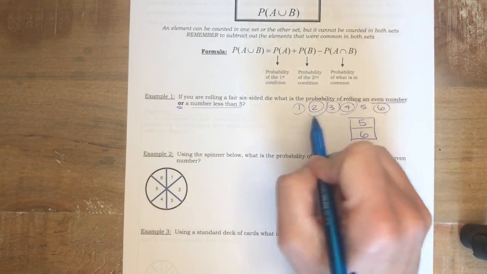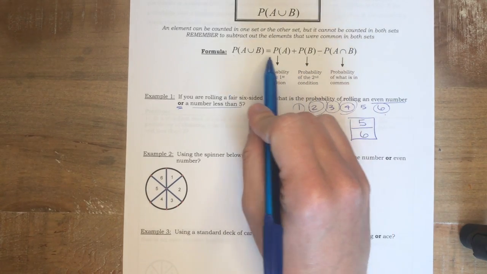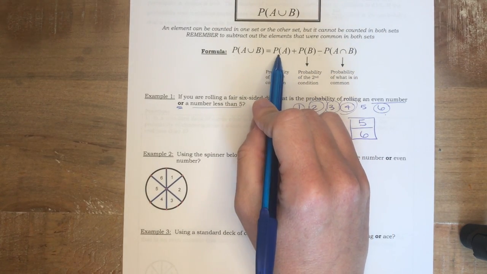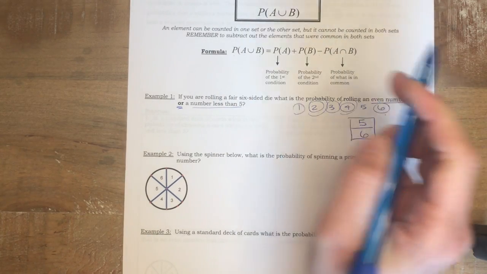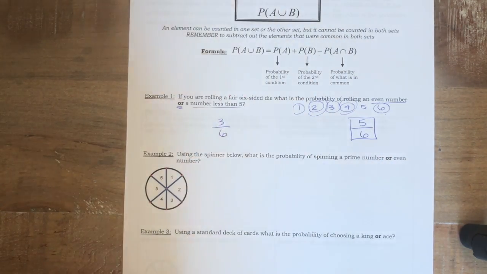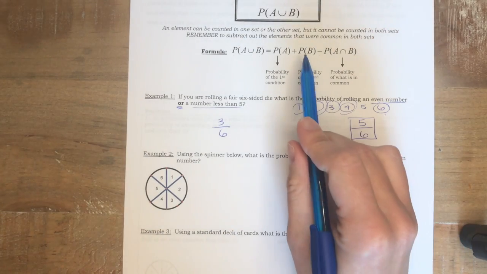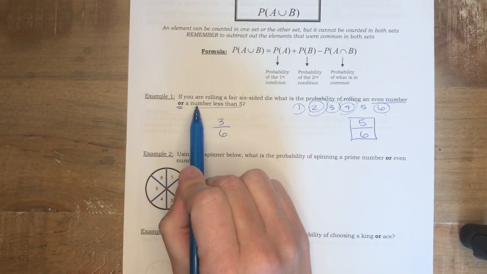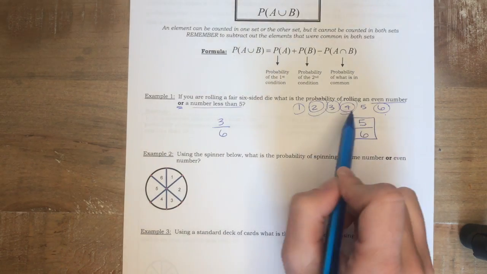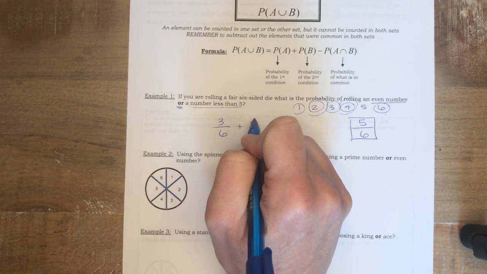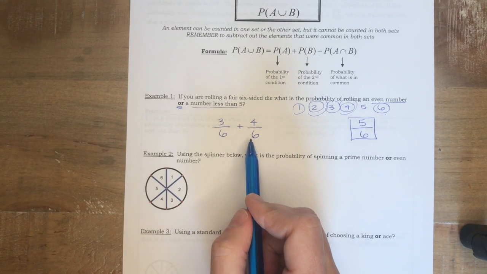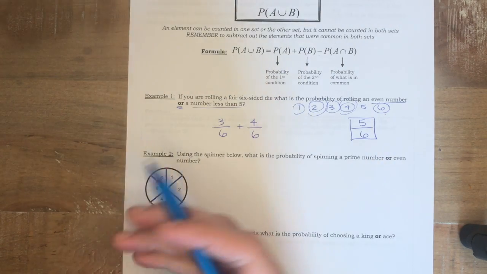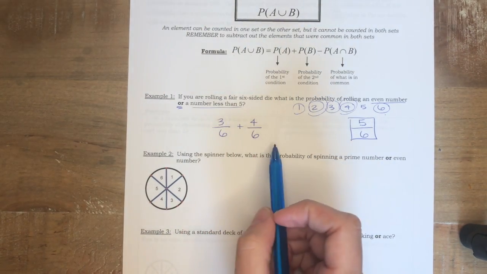Now let's see how this relates to the equation. So the equation is saying, take the probability of the first thing happening. All right, so the probability of getting an even number, there's 3 even numbers out of 6. Then the probability of the second thing happening, a number less than 5, so there were 4 numbers less than 5. So if I add those together, I get 7 out of 6. But we learned that you can't have a probability of something happening bigger than 1, right? You can't have a more than 100% chance that it's going to happen.